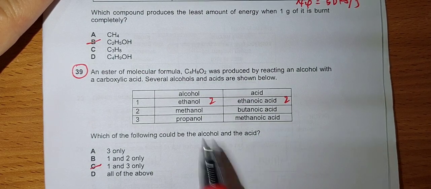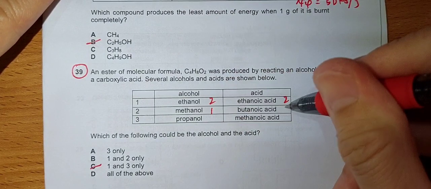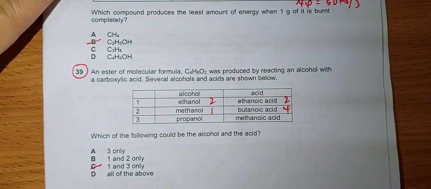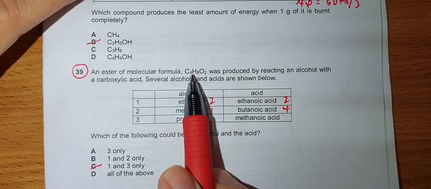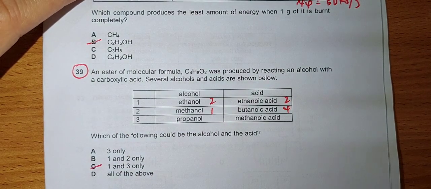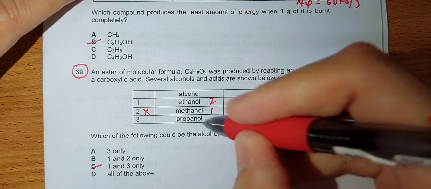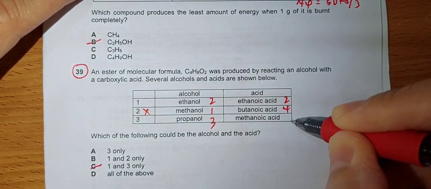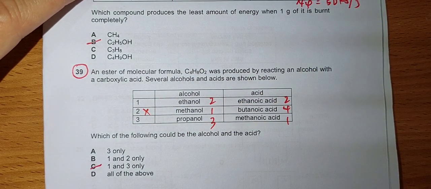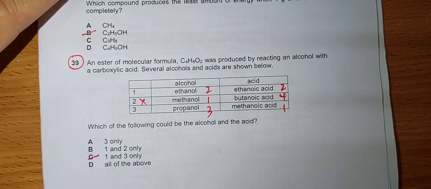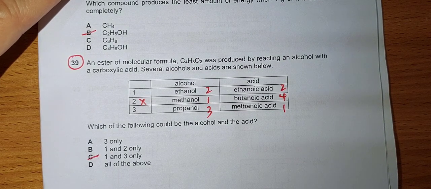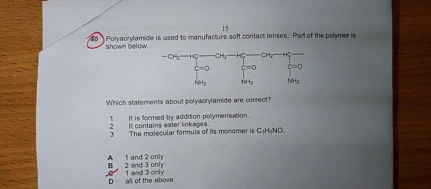So these two, okay. How about methanol? 1 carbon, butanoic acid, there will be 4 carbons, so it cannot be, because in total there are 5 carbons, and this ester only has 4 carbon atoms. So 2 is out. How about 3, propanol, 3 carbon atoms, methanoic acid, 1 carbon atom. So total 4 carbon atoms. So the answer is 1 and 3 only. You just need to look at the total number of carbon atoms between the alcohol and the acid, and that should be the number of carbon atoms for the ester.